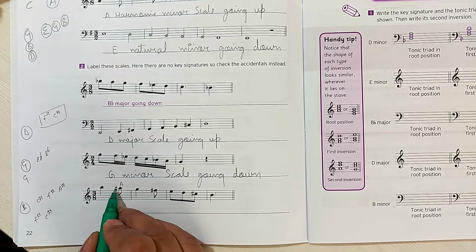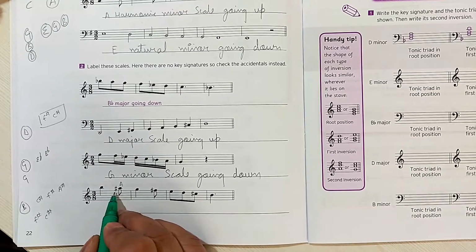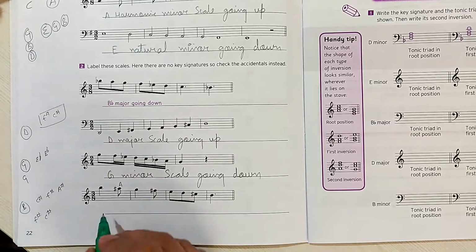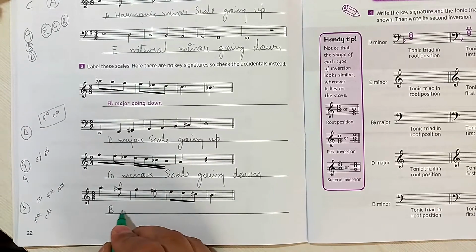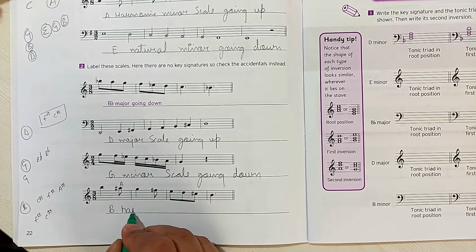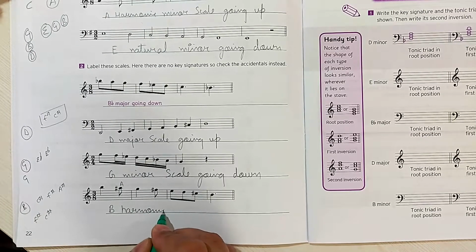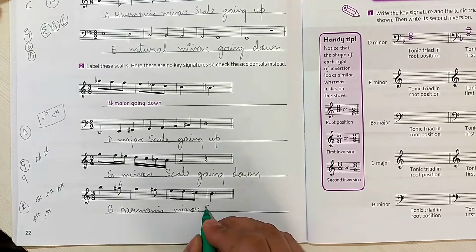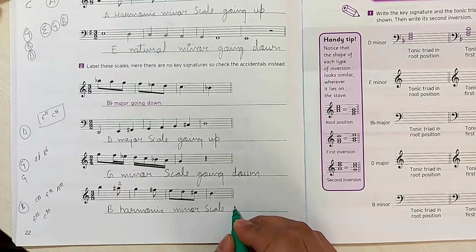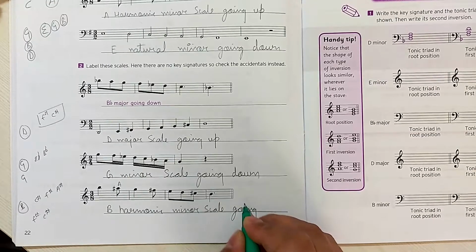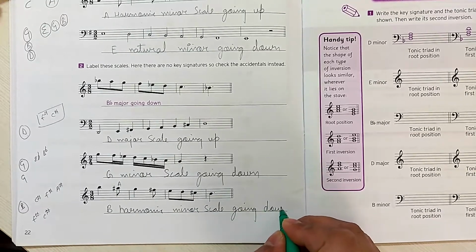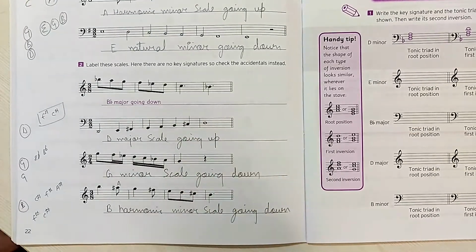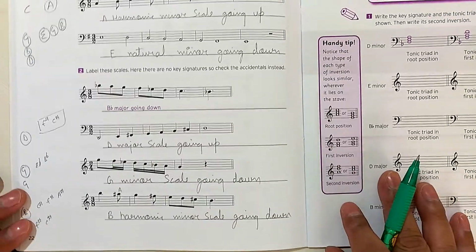It was supposed to be natural, but they raised it by half a step and it became sharp. So this is the B harmonic minor scale going down. Okay, so we finish this exercise as well.